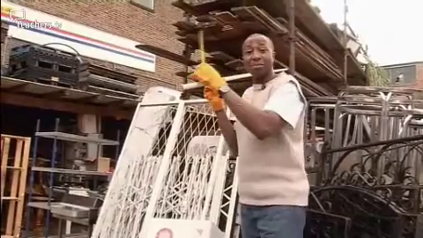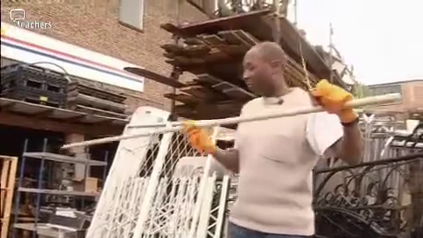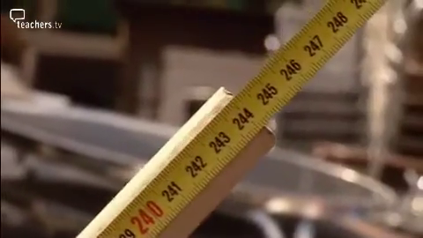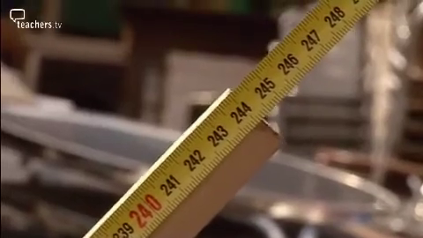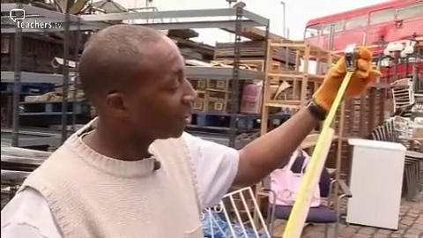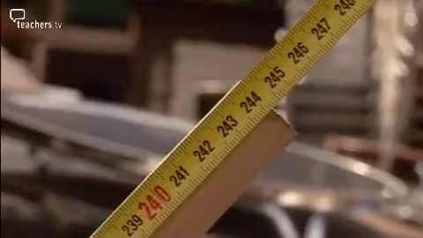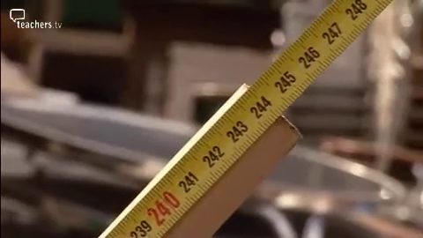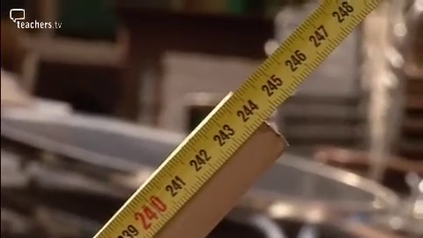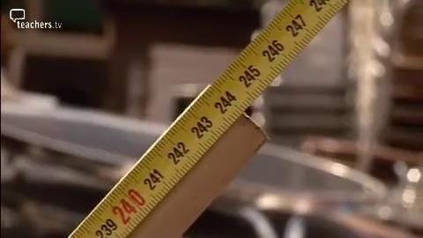And now let's measure the length. The other end reads over 200 centimetres. In fact, it measures 244 centimetres, which is the same as 2 metres and 44 centimetres. Now we know the measurements. What's the volume?